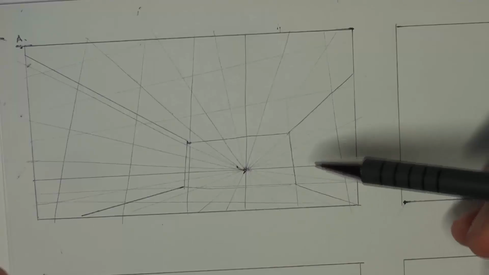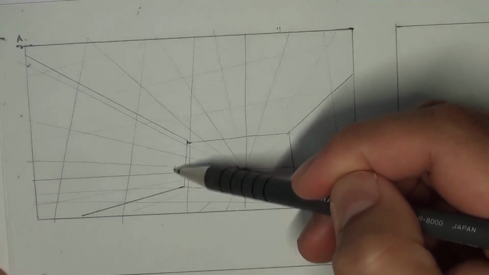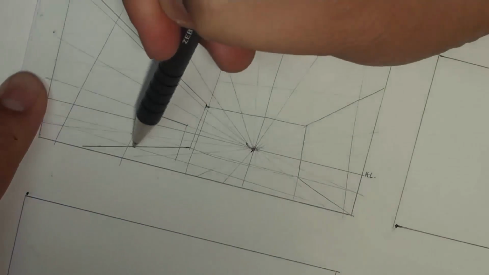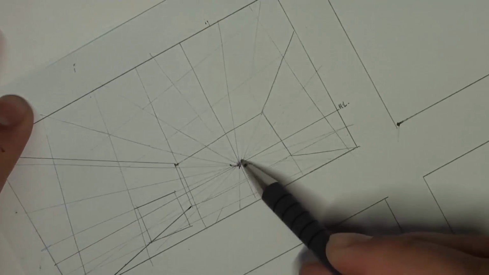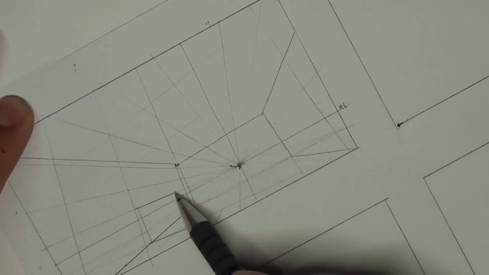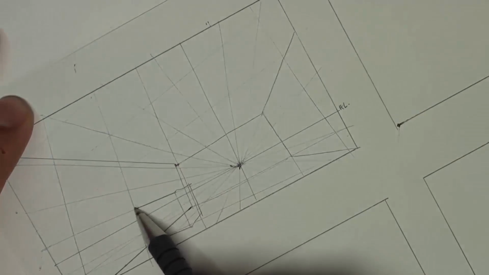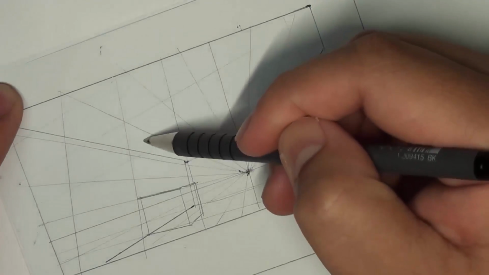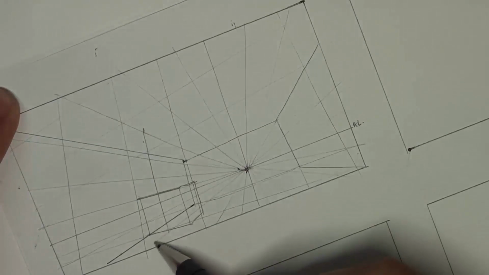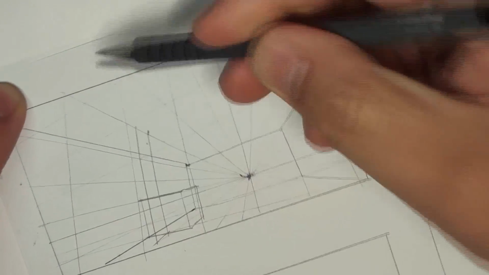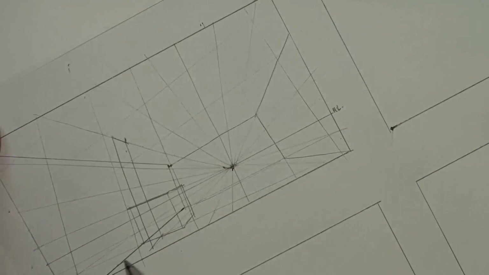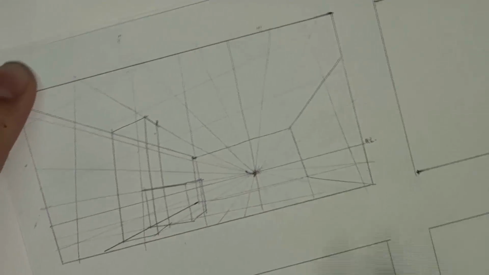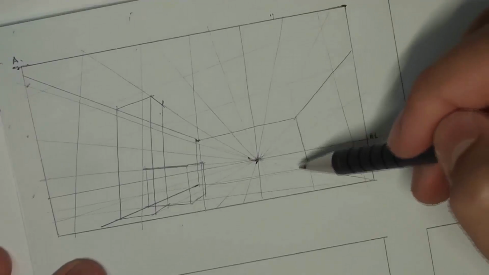What we can essentially do at this point is start to fill in this room with some boxes that can represent stuff, such as furniture, anything that comes to mind, really. And all I'm doing here is utilizing this layout to start filling in shapes. I'm just drawing very, very simple boxes here.